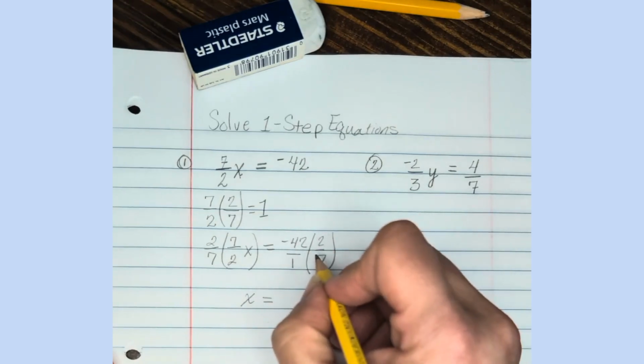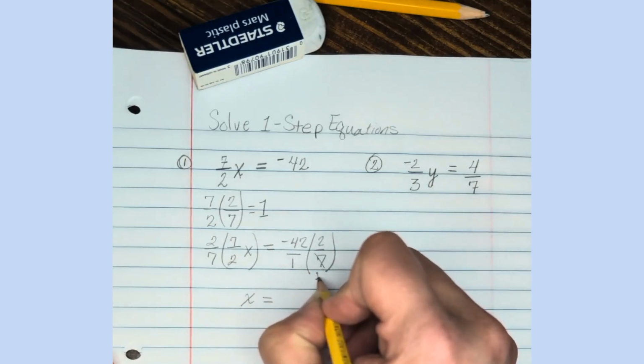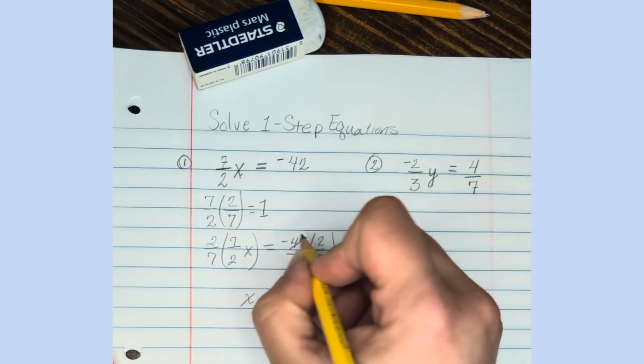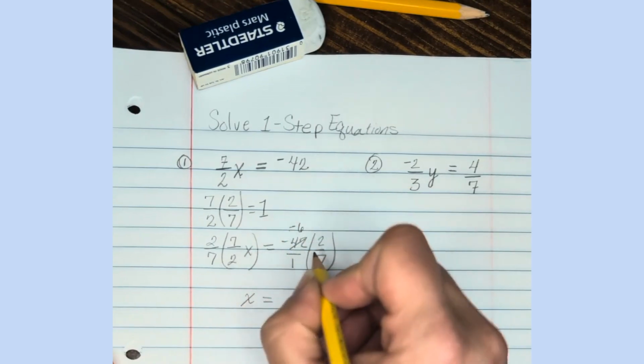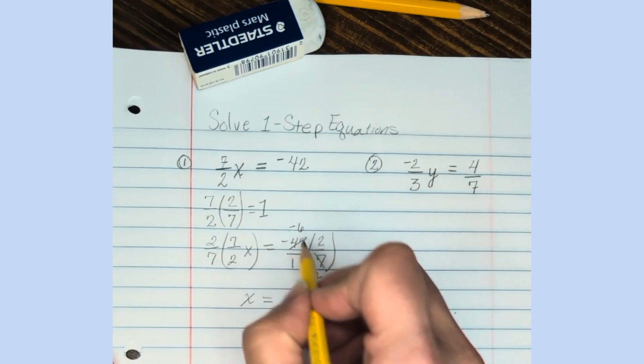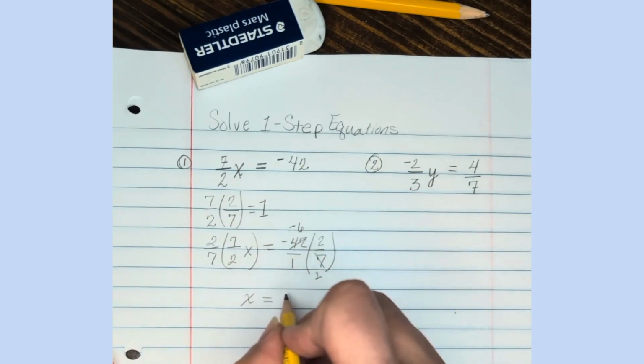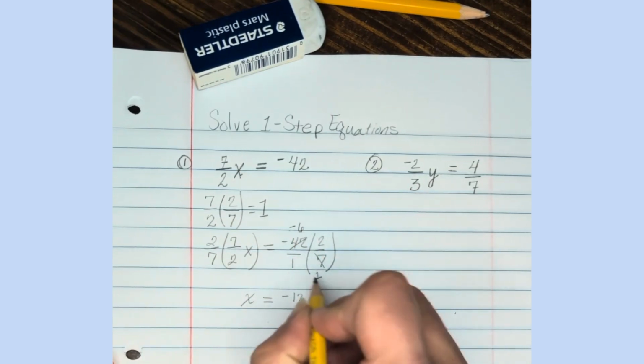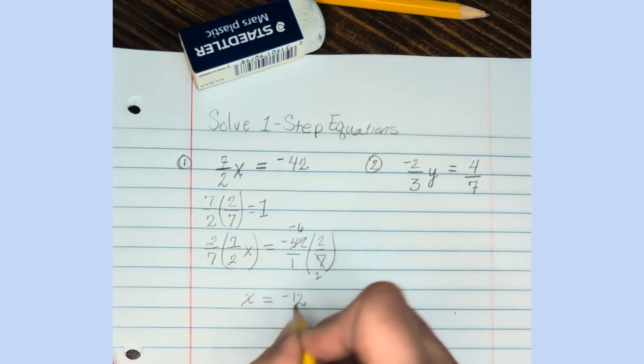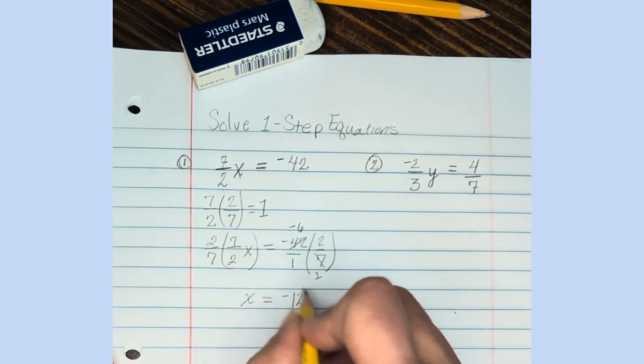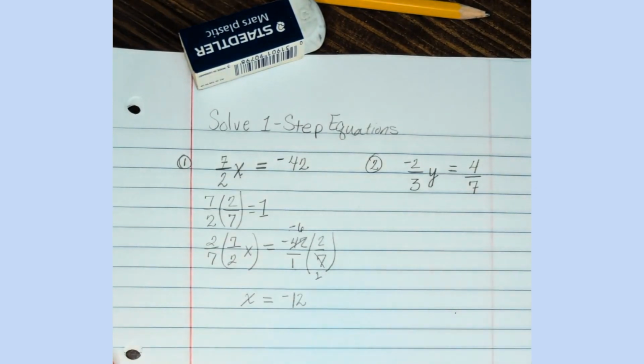For those that prefer to reduce first, 7 goes into itself once, and 7 will go into -42 -6 times. So now I have -6 times a +2 for -12 over 1 times 1 is 1. A number over 1 in a fraction is just the whole number. So we have x equals -12, or in this case, an integer. So x equals -12 is our answer.